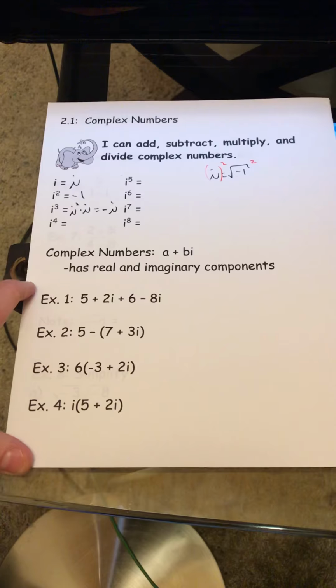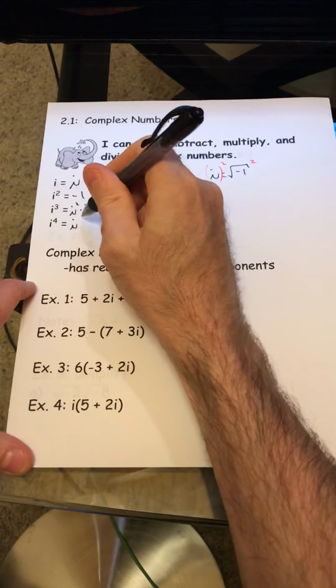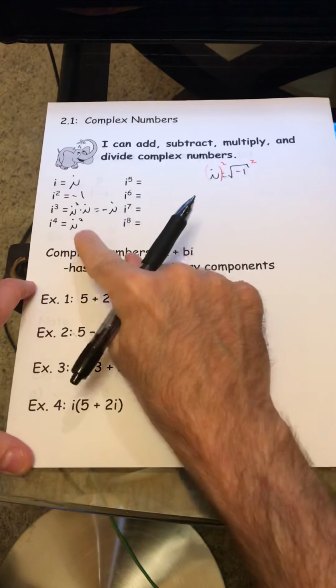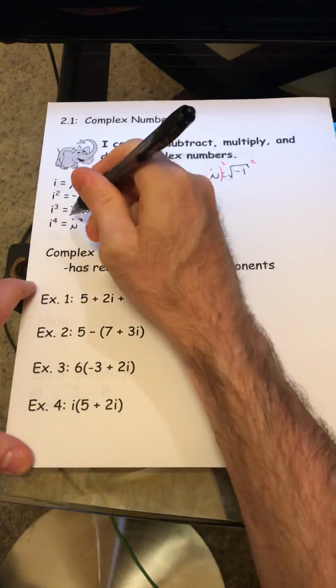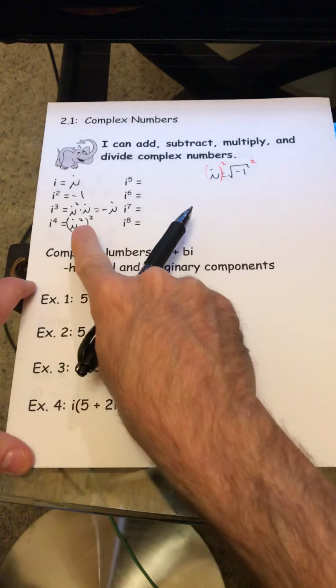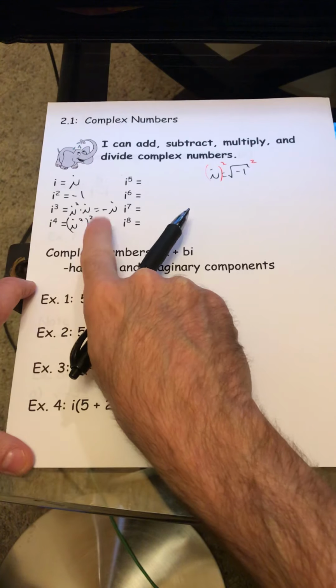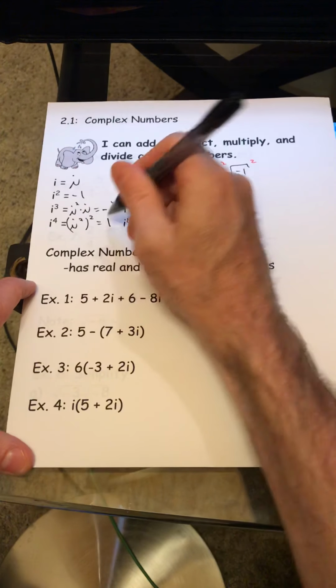And then for i to the fourth, there are two ways you could look at it. You could say it's i squared times i squared, or i squared to the second, because you'd multiply those. Well, i squared is -1, and -1 squared is 1.